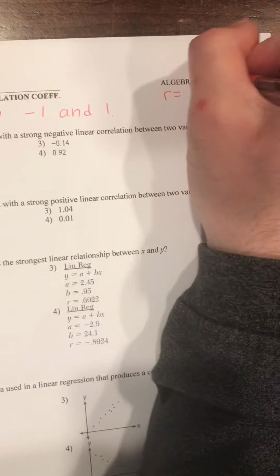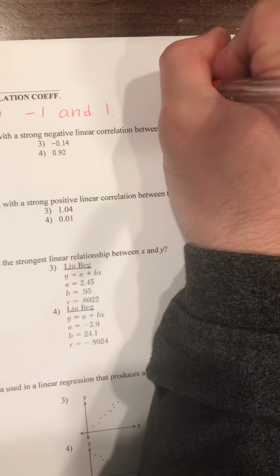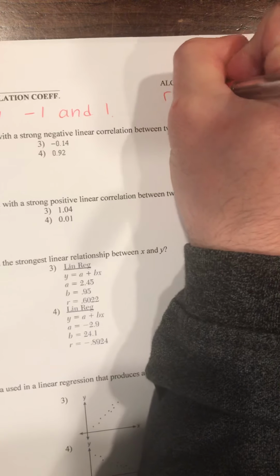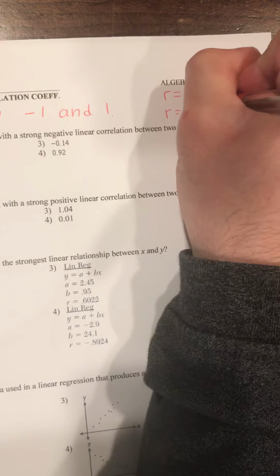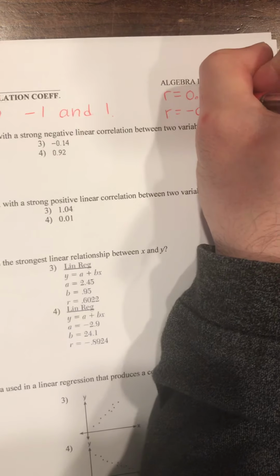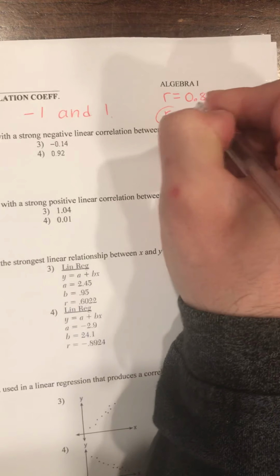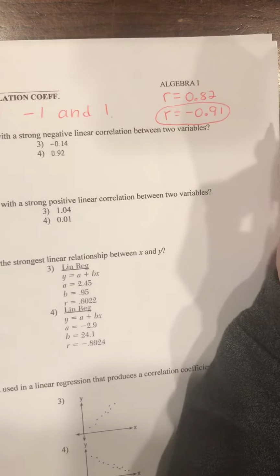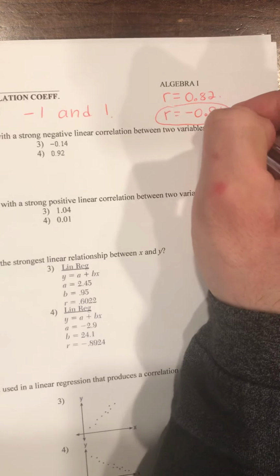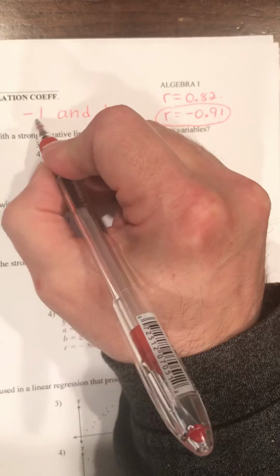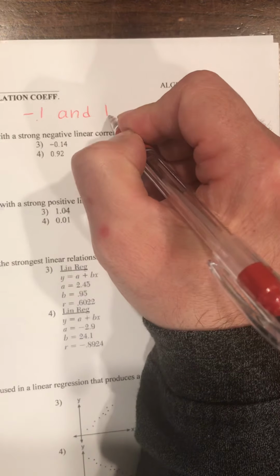Let's say I had two relationships I was trying to look at, and one of them had a correlation coefficient of 0.82, and the other one had a correlation coefficient of -0.91. The -0.91 would be a higher or stronger correlation than the 0.82, because -0.91 is closer to -1 than 0.82 is to 1.